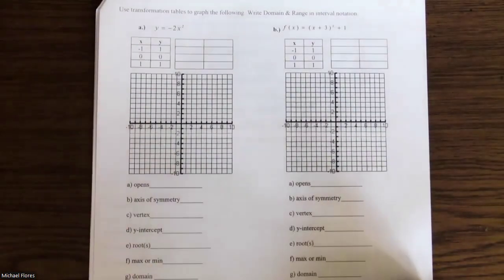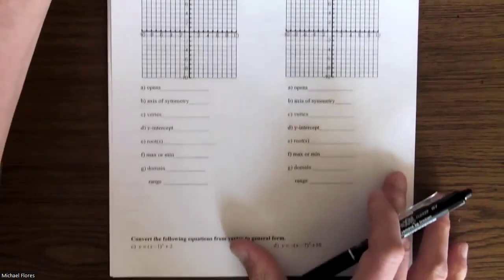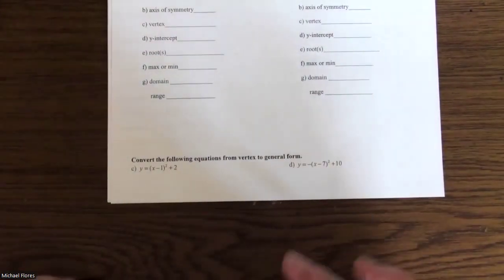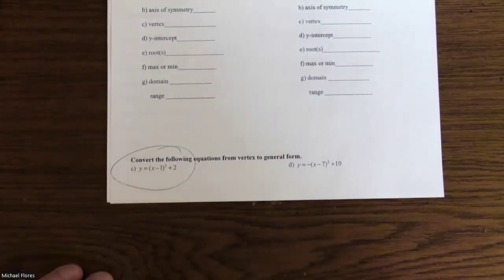I do not have the time to go over examples A and B. If you need any help with those, please talk to me. I'd be happy to help you. The last one that I have time for is this one here, example C.